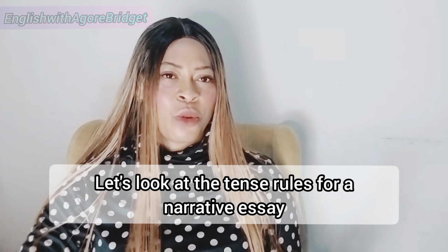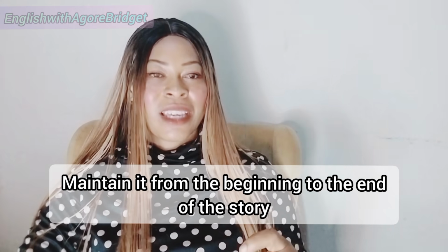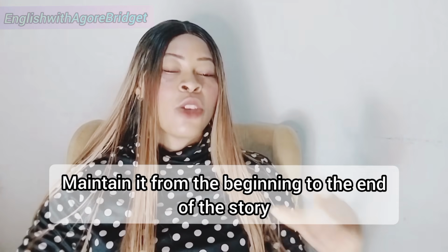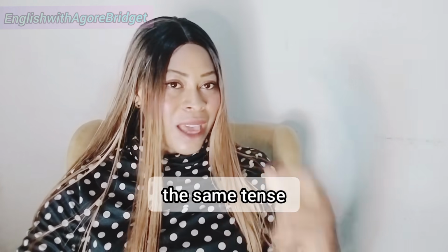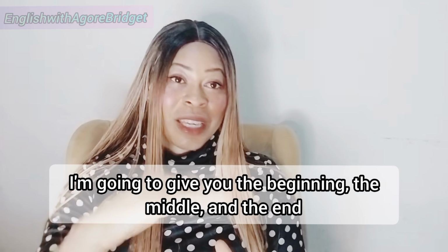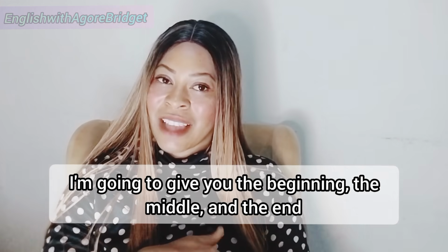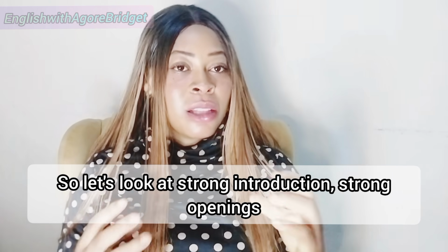Let's look at the tense rules for a narrative essay. You choose one tense, usually the past tense. Maintain it from the beginning to the end of the story. Your flashbacks must follow the same tense. I'm sure you're wondering, how then should I start my narrative? I'm going to give you the beginning, the middle, and the end. Are you ready?